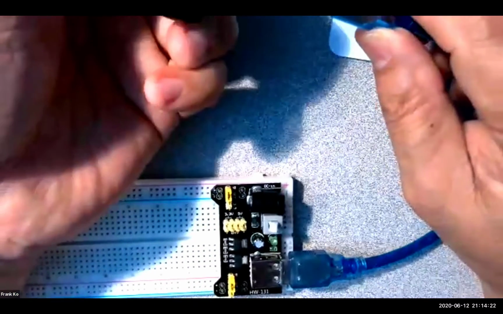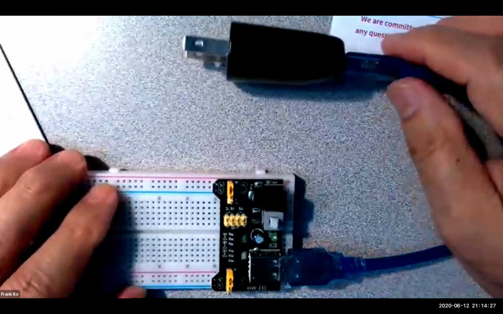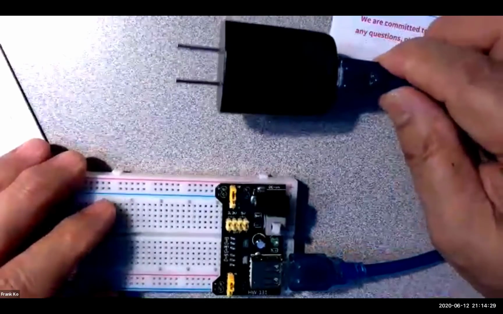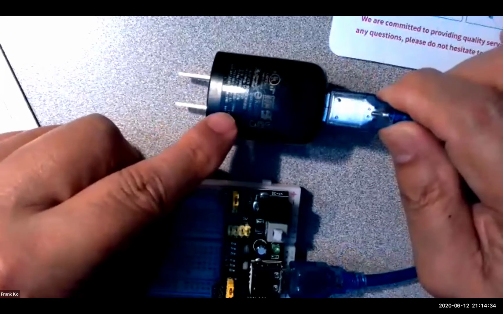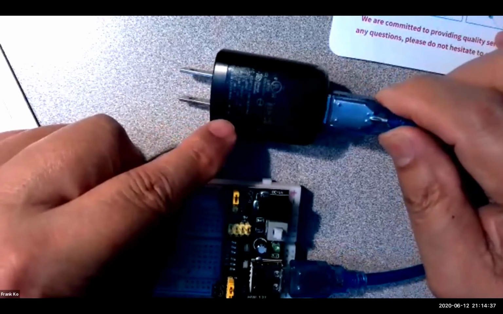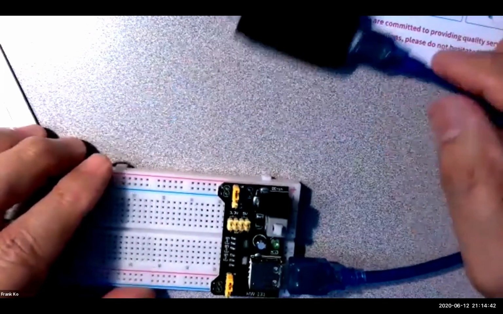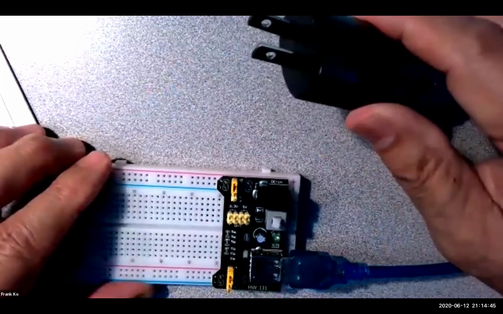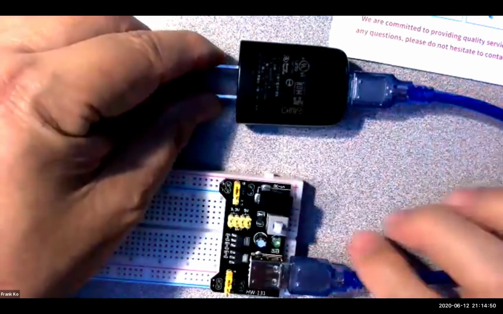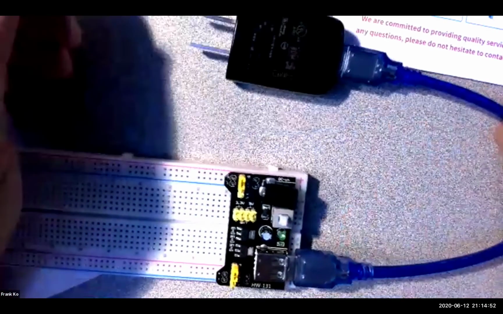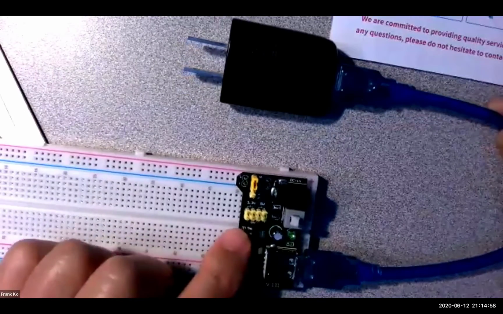And we recommend something that's in the 1 amp range. It doesn't have to be tablet size. It doesn't have to be a 2 or 2500 milliamp. But if you read the specifications that are printed on the power supplies, it'll tell you what the amperage rating is. Anything that's like 500 milliamps on up should be more than enough to supply the juice for this. I happen to be using a 1000 milliamp, which is a 1 amp output wall wart that I've used for my cell phones and other things in the past. So this is plenty to be able to get electricity onto the power supply.